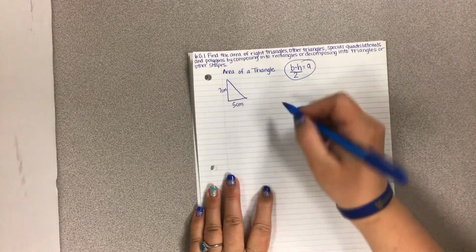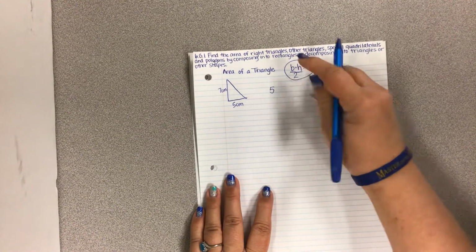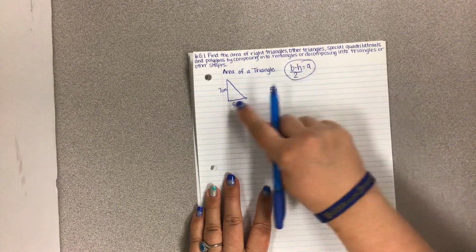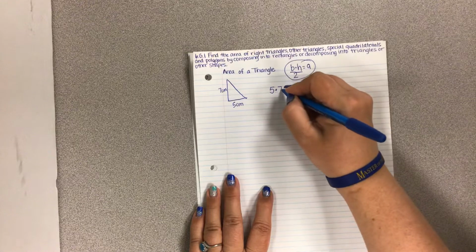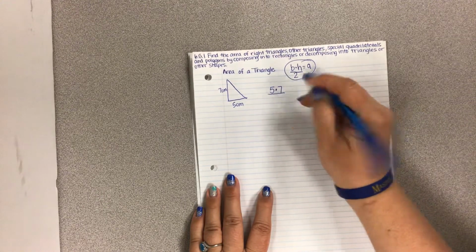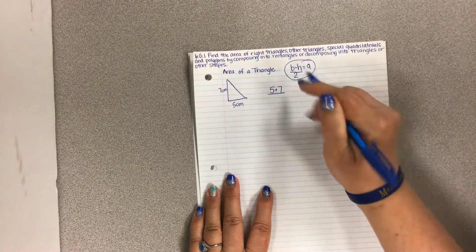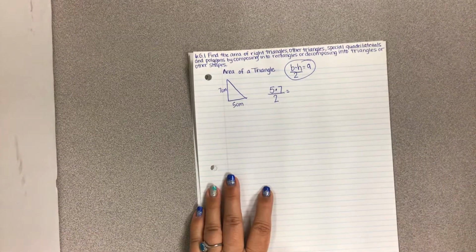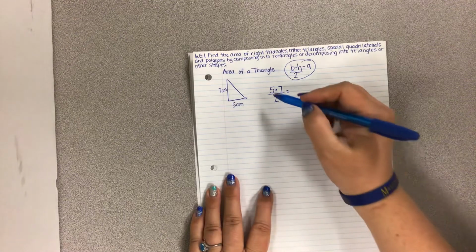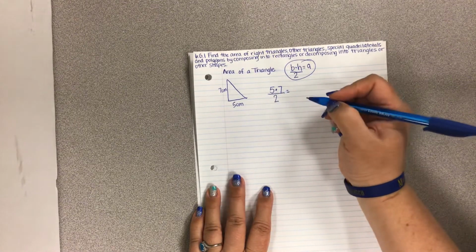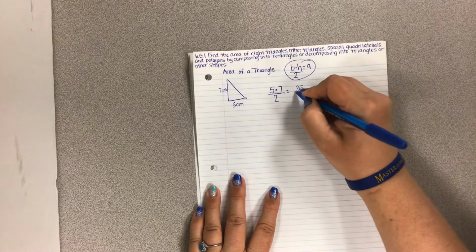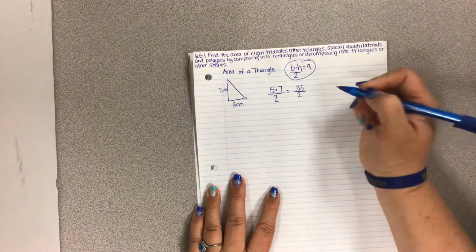So my base is 5. I'm going to plug that in where the B is. Then that's times my height, which is 7. And I'm going to divide that whole side by 2 in order to find my area. So let's work that out. What is 5 times 7, everyone? It is 35. And I'm going to divide that by 2.